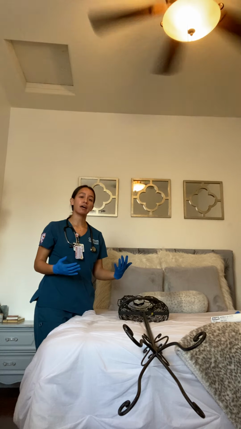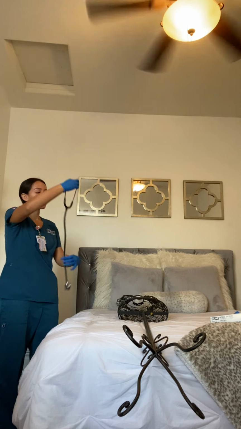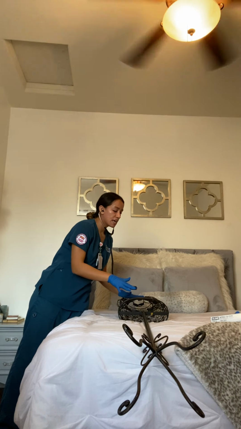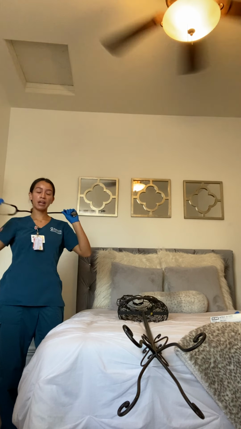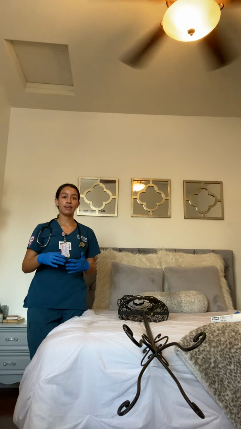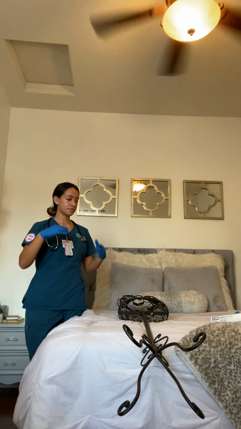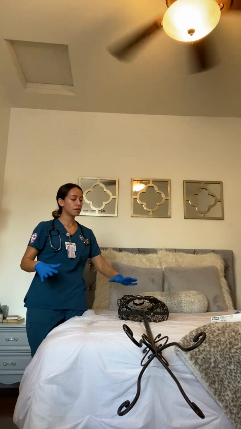Now I want to check her bowels, and I'll assess for any abnormal distension. I want to listen to all 4 quadrants. Am I hearing bowel sounds? How active are they? When was her last bowel movement? And what was the quality of the stool? Is she able to go?